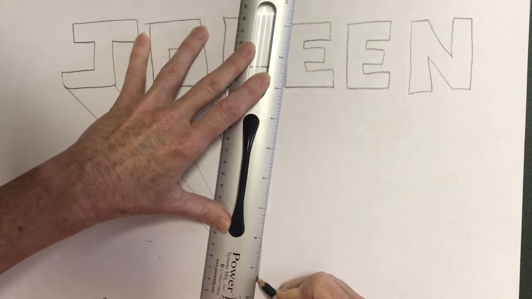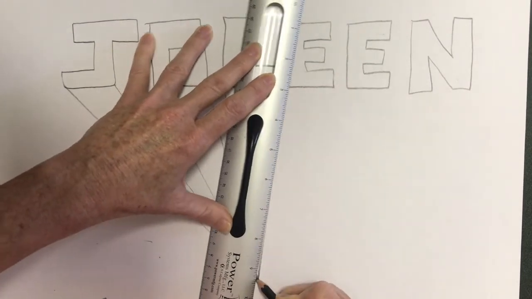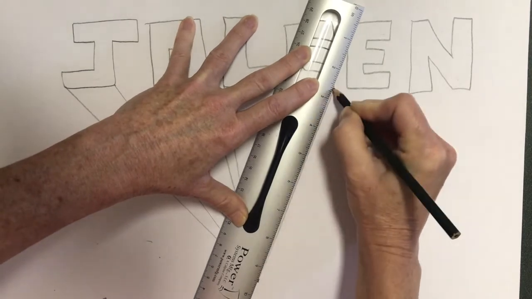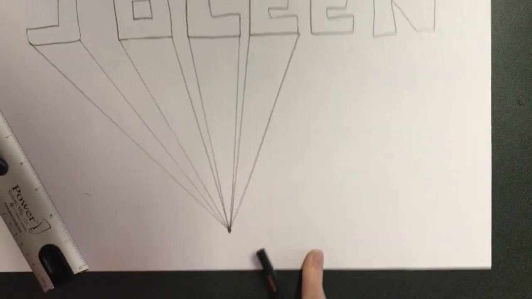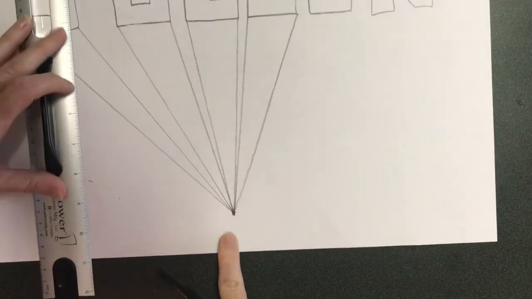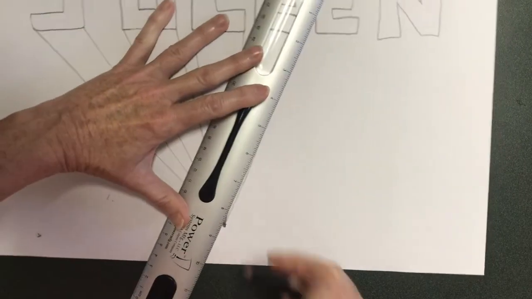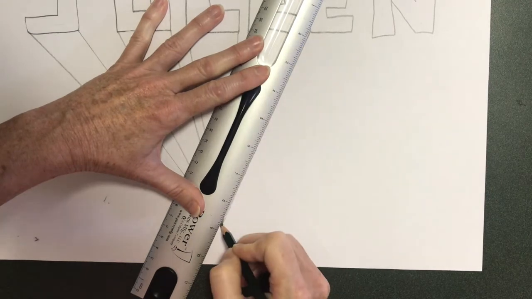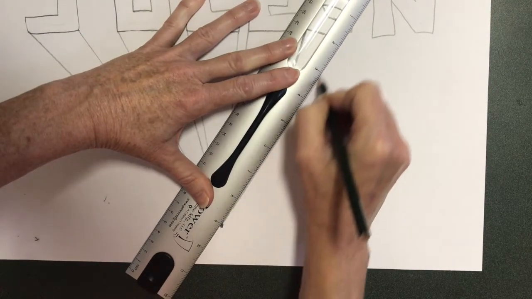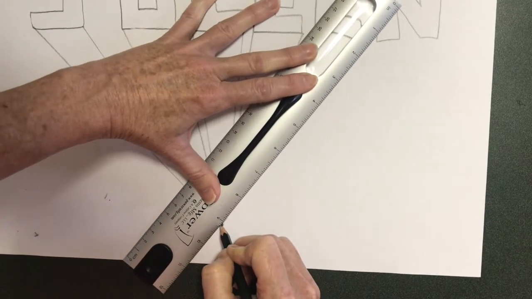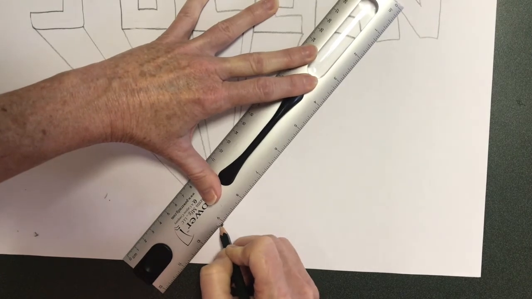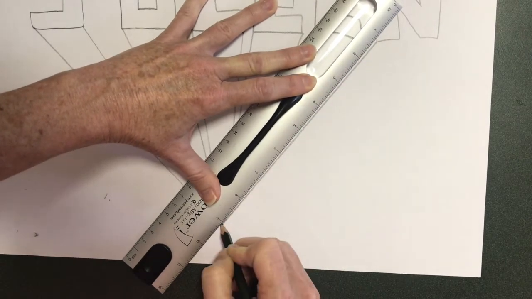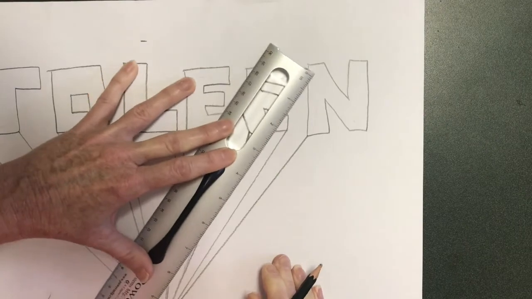You'll see in a moment that I plan on erasing a good portion of these vanishing lines, so you might want to draw them lightly. You can always trace over them in black marker later, but when you're erasing, it's sometimes hard to erase if you press too hard with your pencil. Notice the N is the only one of my letters that will have 4 vanishing lines connecting to the bottom.